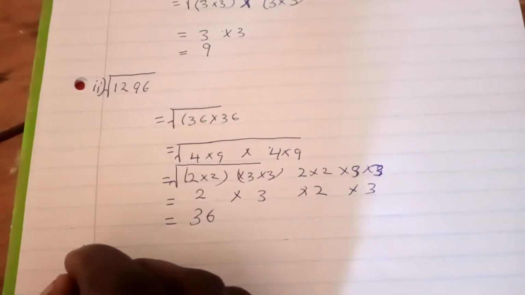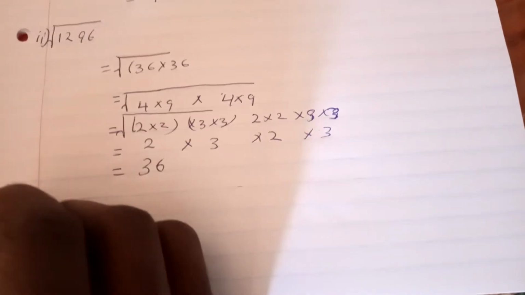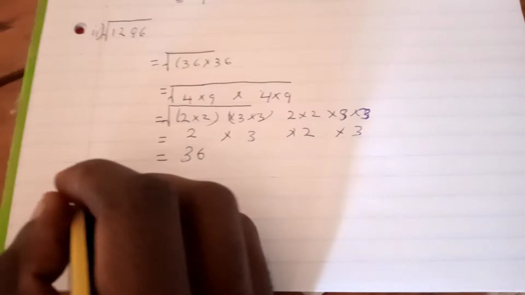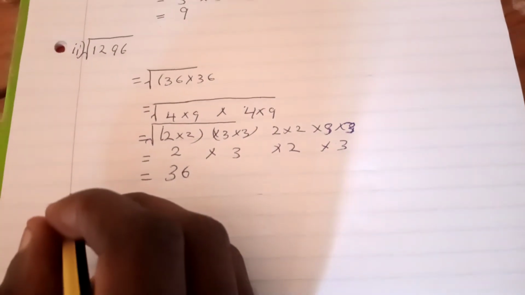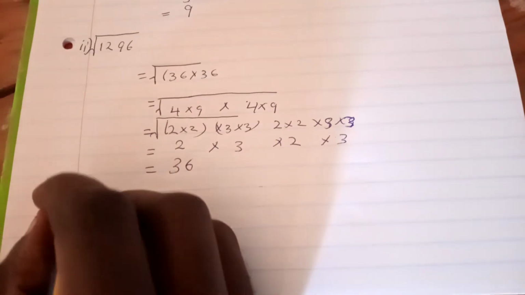Before we do that, let's note that when expressing a number in power form, we divide the powers by 2, or we multiply the powers by a half.